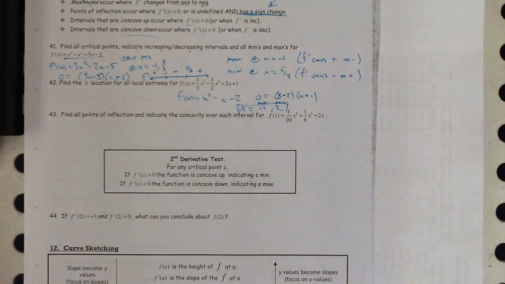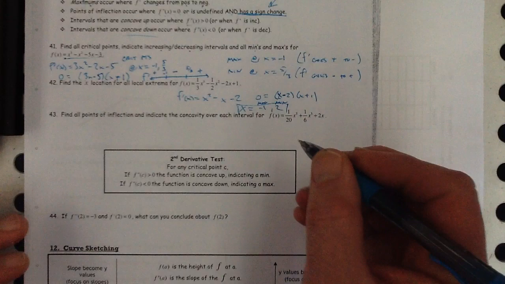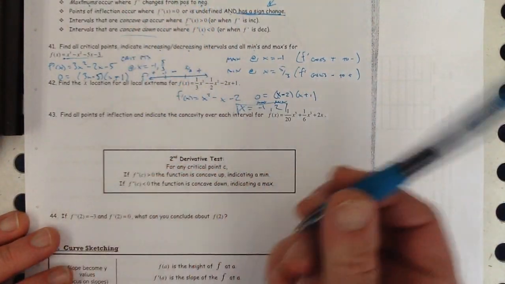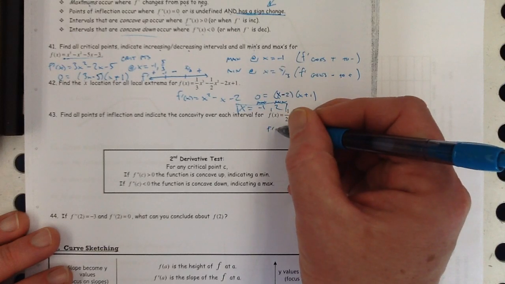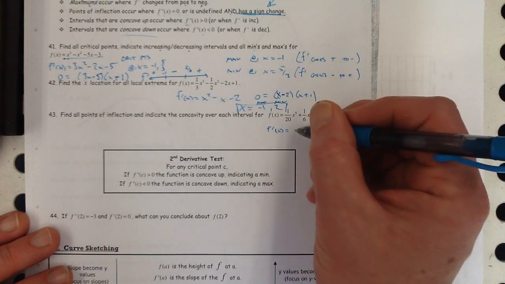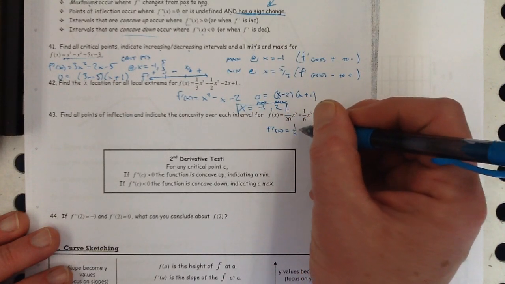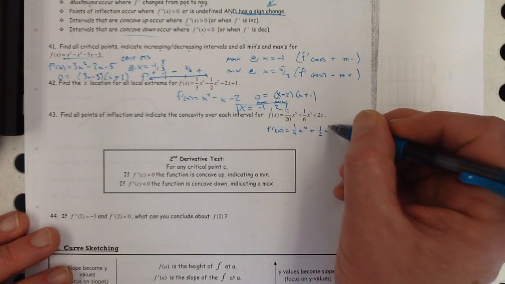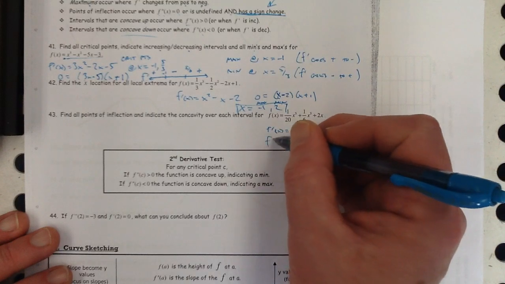Number 43, find all points of inflection and indicate the concavity over each interval for this function. So concavity and points of inflection is the second derivative. Let's get there. That's 1/4 x to the 4th plus 1/2 x squared plus 2.